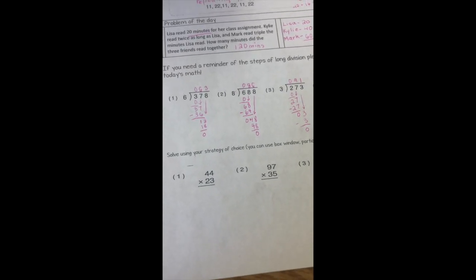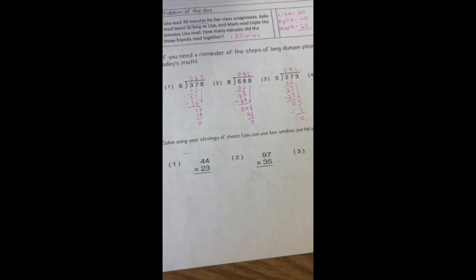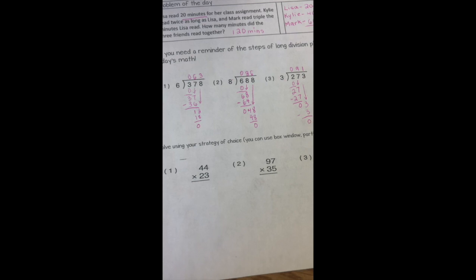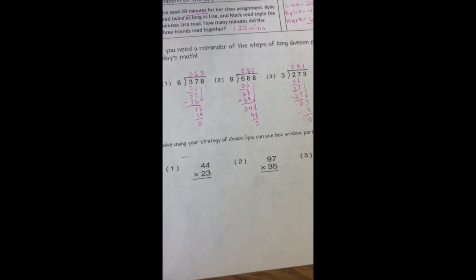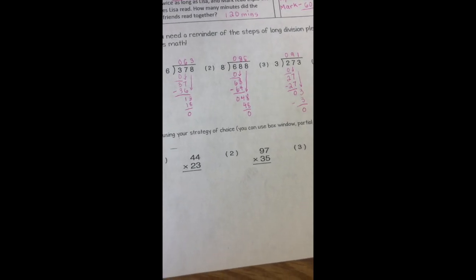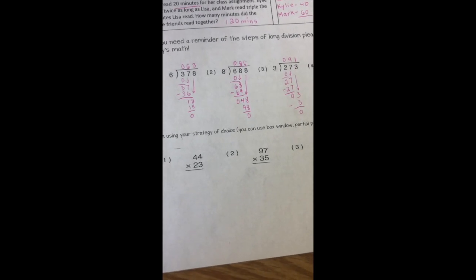Again, I'm going to reiterate something I said in some of my other grade videos. If you use a different strategy, but you get the same result, then your strategy is correct, right? If you're using a different strategy and you're getting a different number, you need to go and check your strategy because something's gone wrong in one of the steps. So we're going to start with 44 times 23.